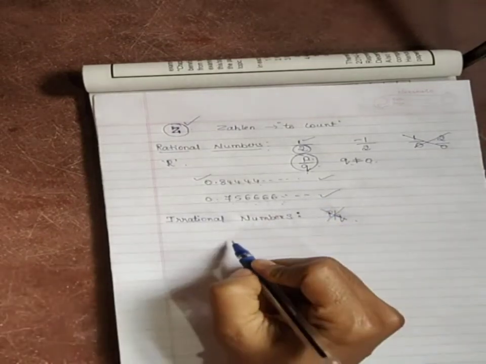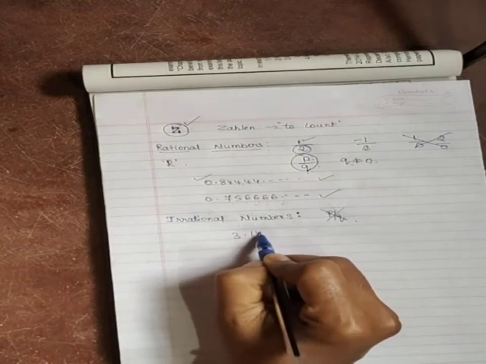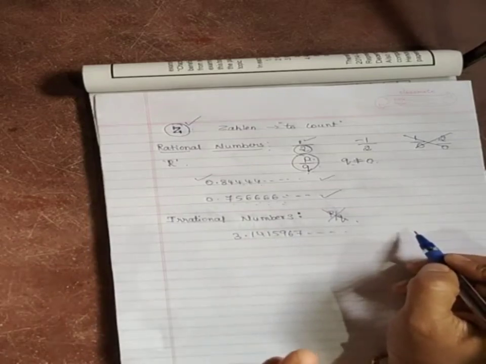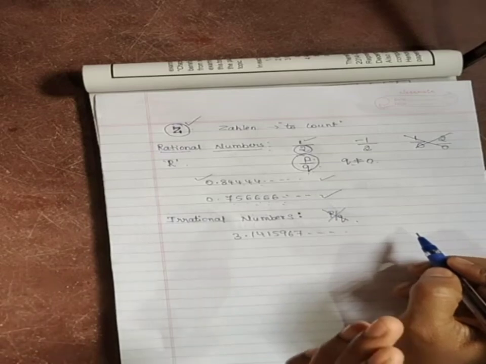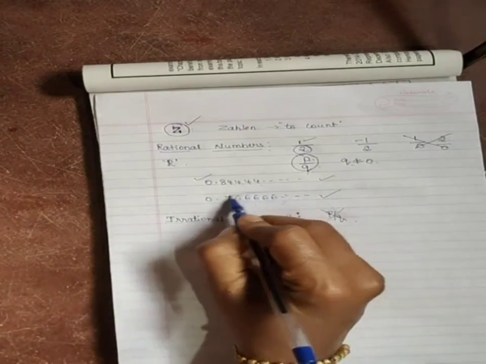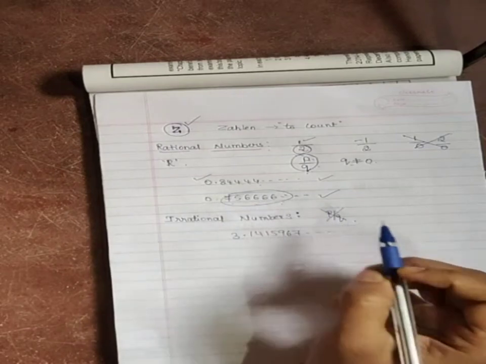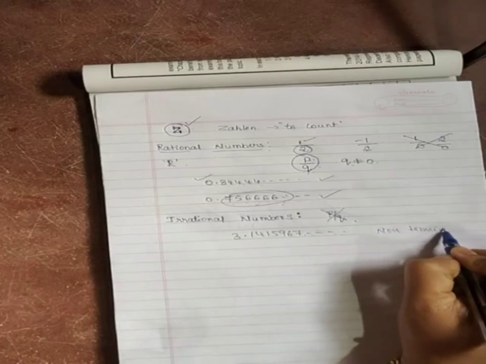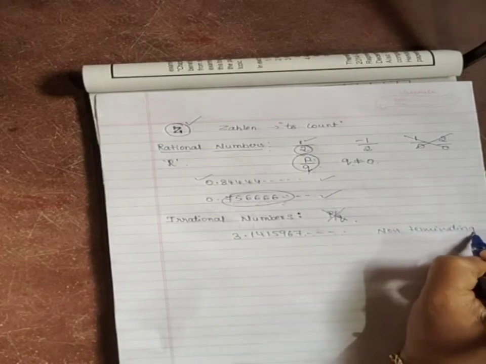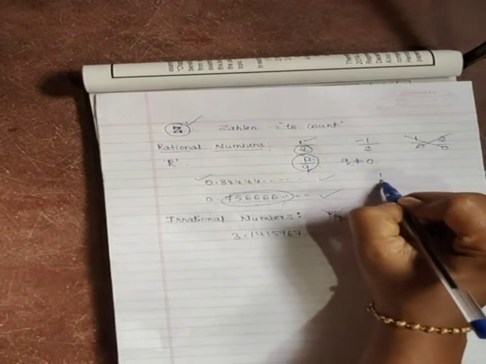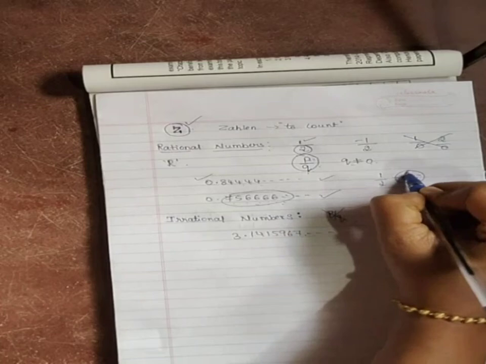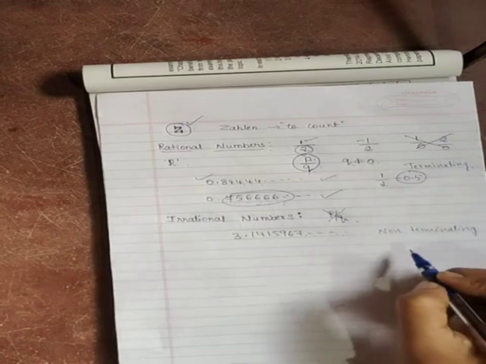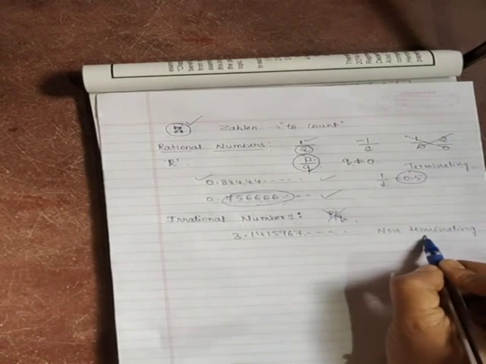Continuously it will go, 5, 9, 6, 7, something like this. It will never end, and also it will not repeat once again. Not ending means we call it a non-terminating number. If it ends, for example, half is nothing but 0.5, it is a terminating number. When it ends, it is terminating. When it does not end, it is a non-terminating number.